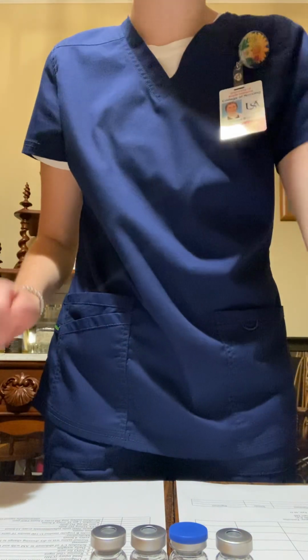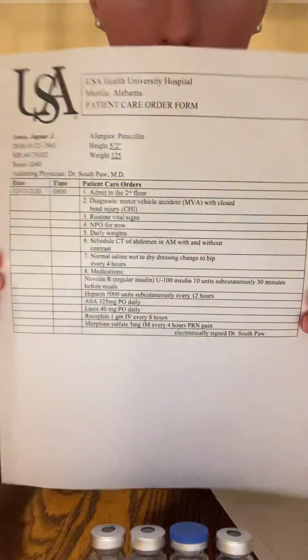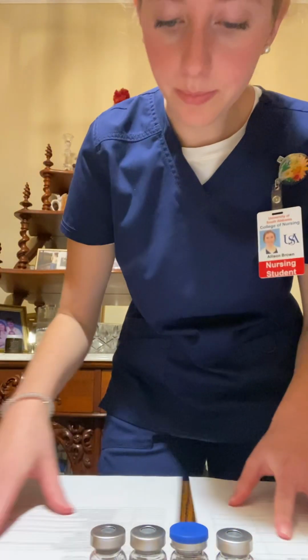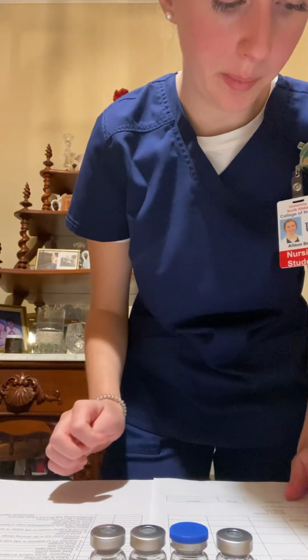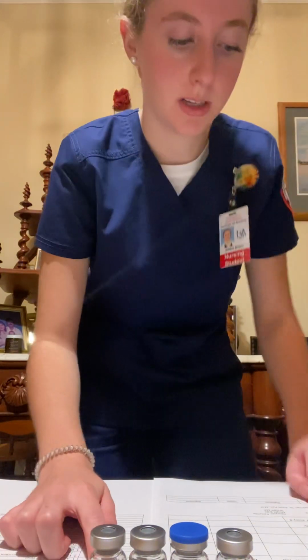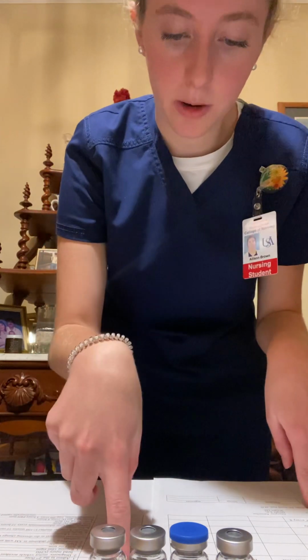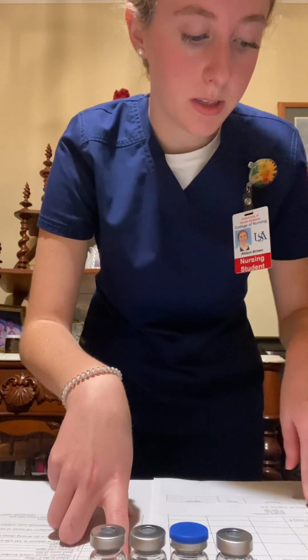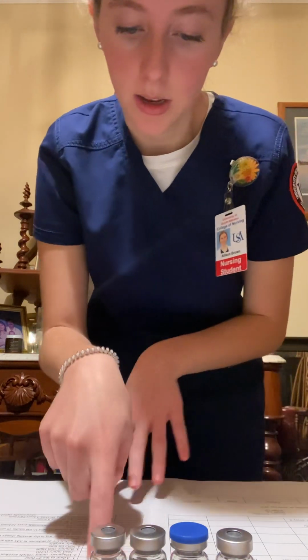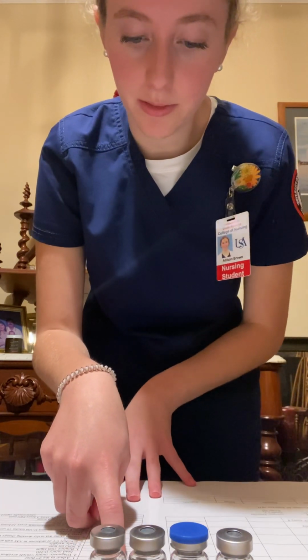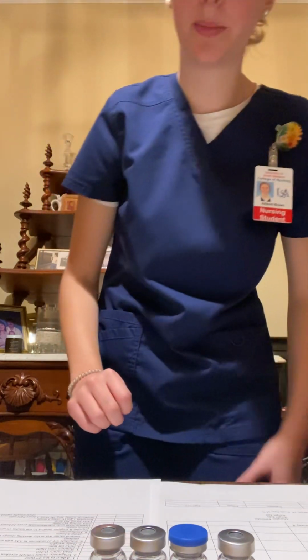So now what I'm going to do is look on my MAR compared to my patient care order form. I'm going to look at the name of my patient first, which is Jaguar J. Jones, and Jaguar J. Jones. Date of birth is 08/25/1963. The next thing that I'm going to look at is the medication that I'll be preparing.